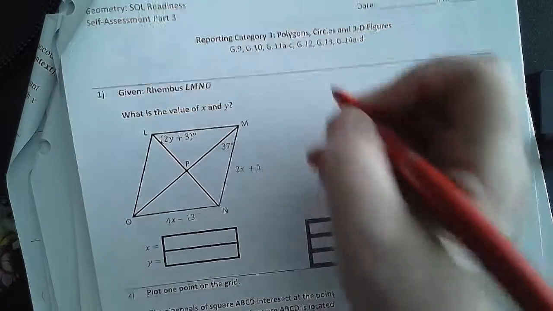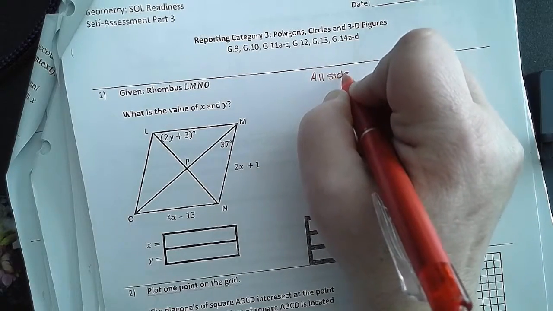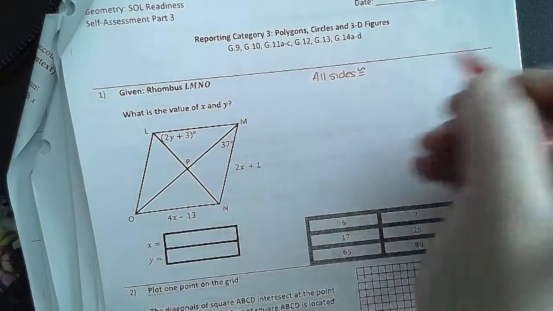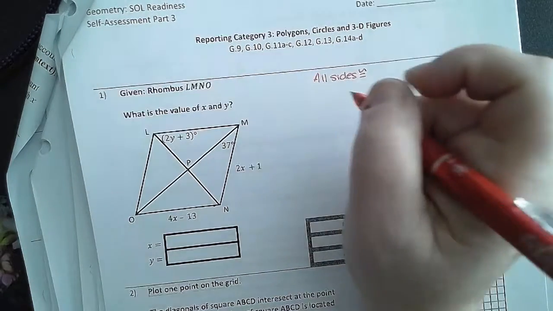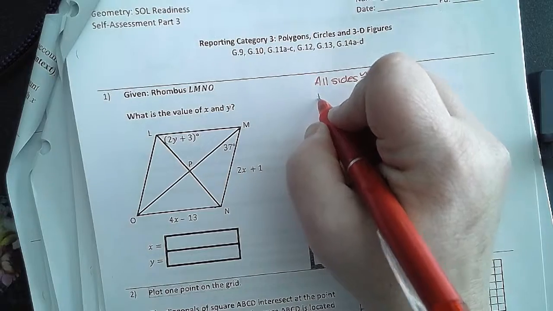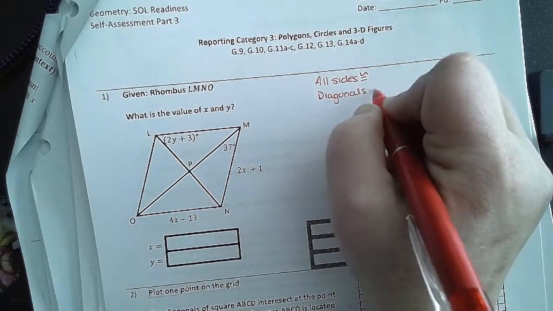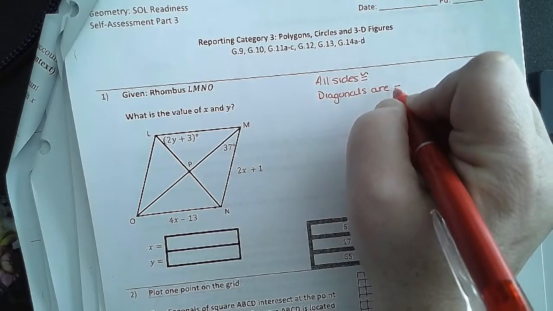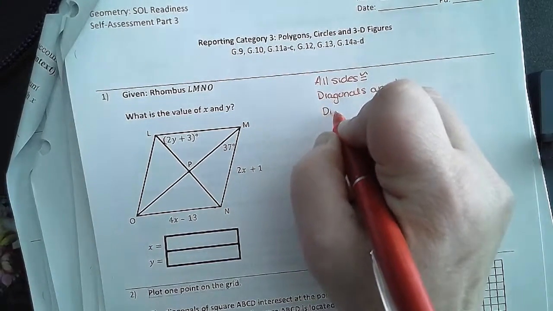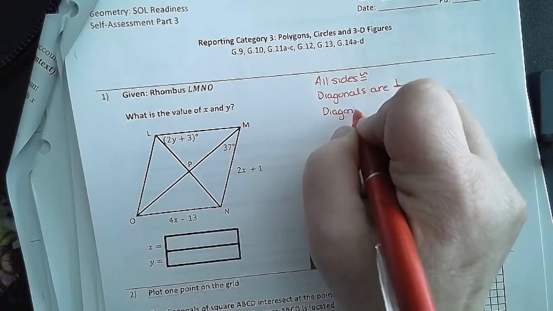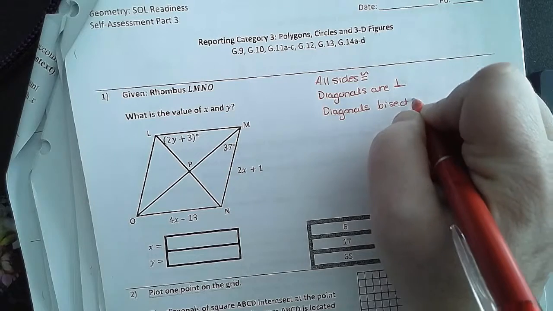So with a rhombus, all the sides are congruent, okay? And the angles are not congruent, but the diagonals are perpendicular. All right, and then the diagonals bisect the vertex angles.